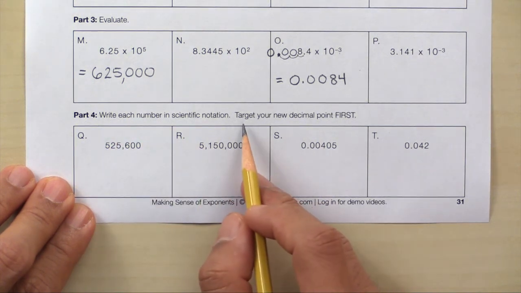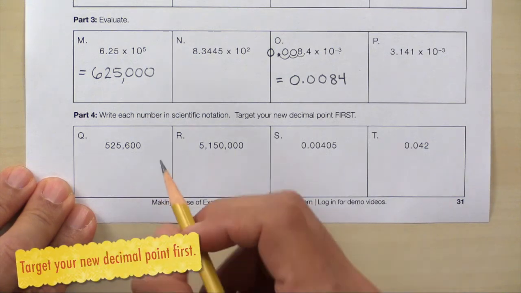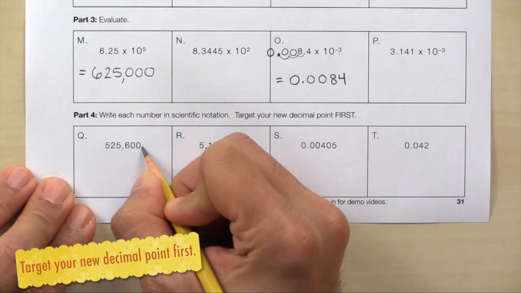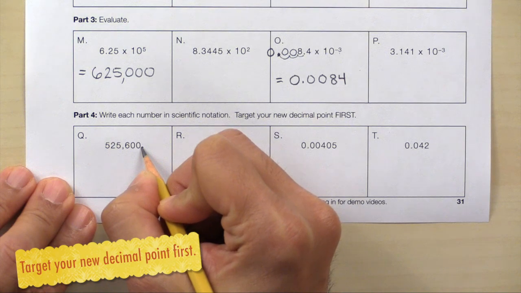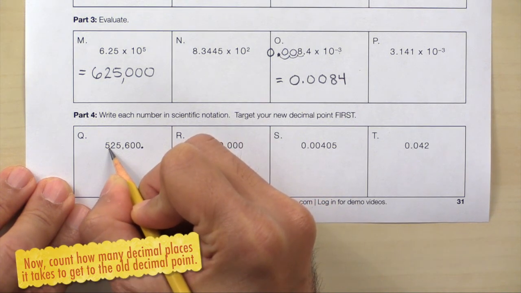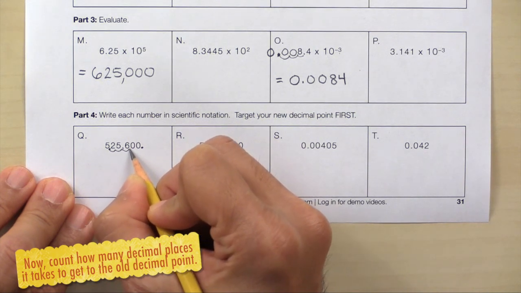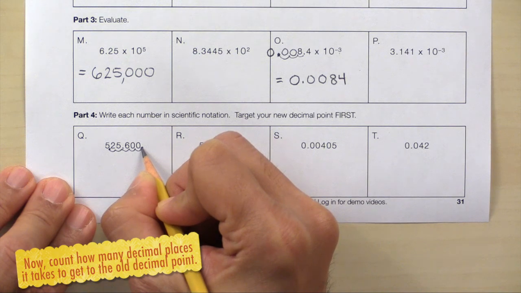Here's part 4. Write each number in scientific notation. Remember, target your new decimal point first. Here's box Q. 525,600. Our old decimal point is right here. Our new decimal point is right here. Count how many decimal places to get to the original decimal point. We have 1, 2, 3, 4, 5 decimal places.